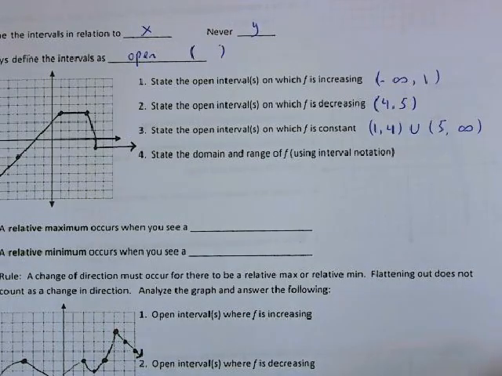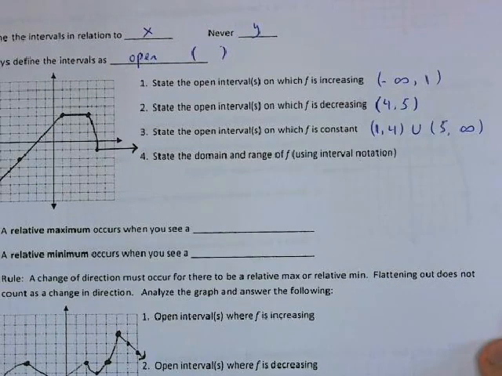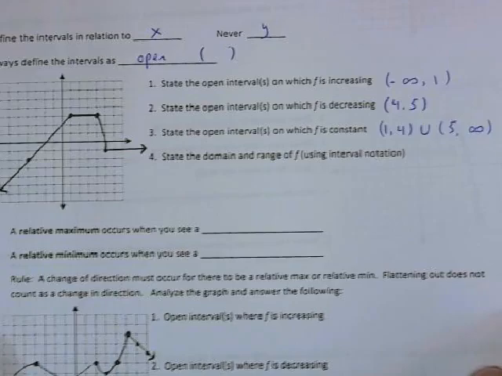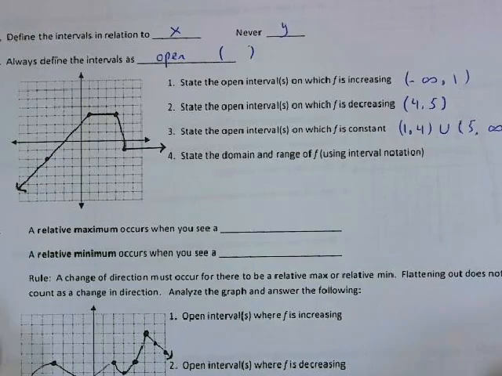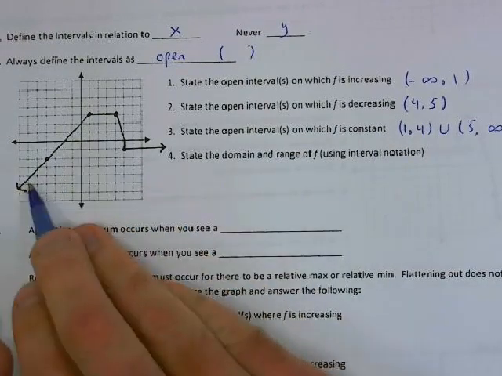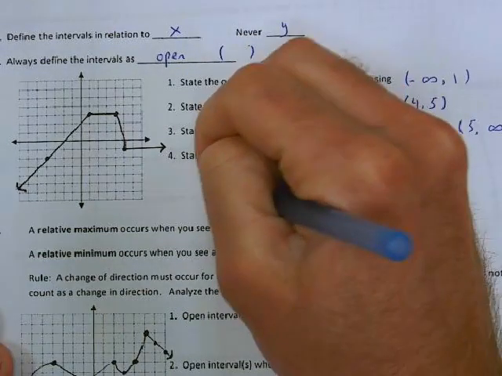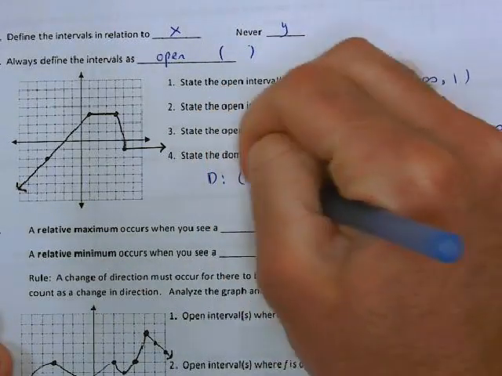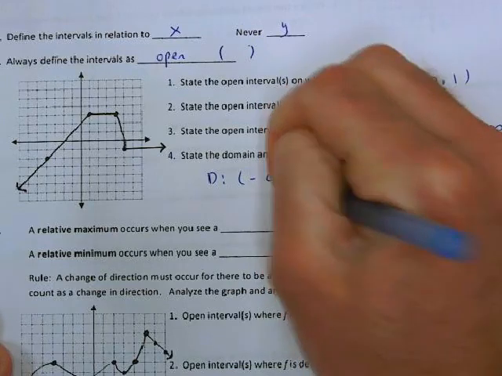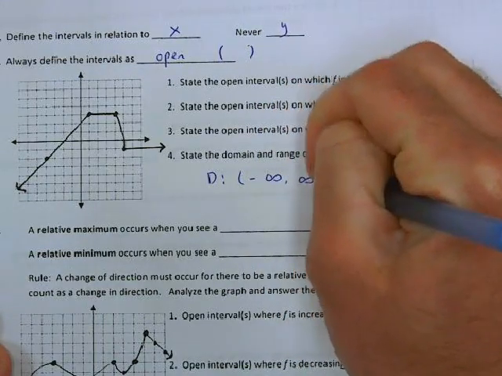Okay. Next, we want to state the domain and range using interval notation. So this is something that we've hopefully gotten used to by now. What's the domain of this function? Okay, well, it goes to the left forever. It goes to the right forever. So then my domain would be all reals, which we would write from -infinity to +infinity.